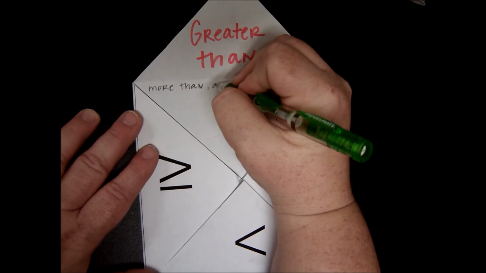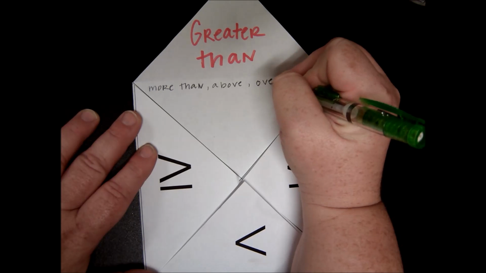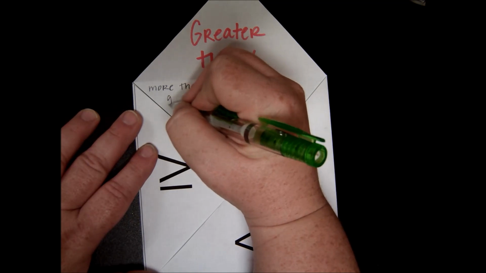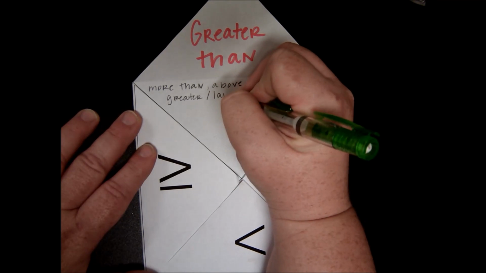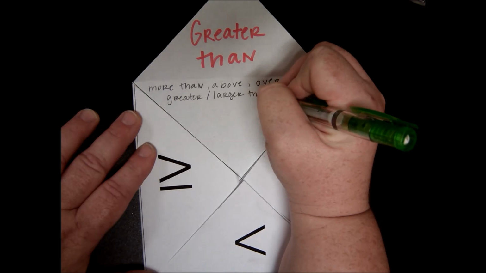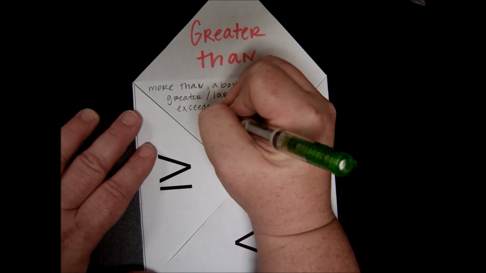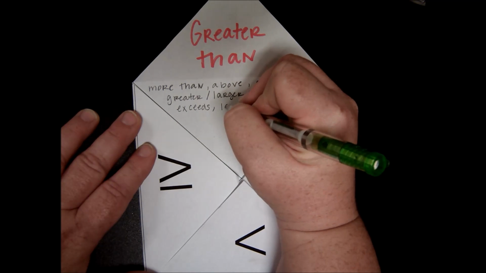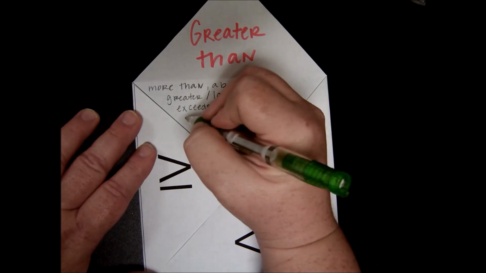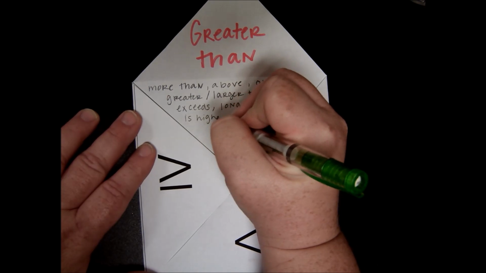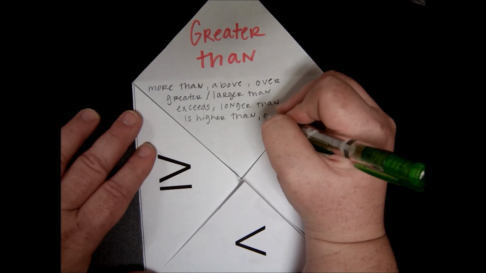We can say above, over. We can say greater or larger than. We can use exceeds, or longer than, or even is higher than, or even, I already said above.